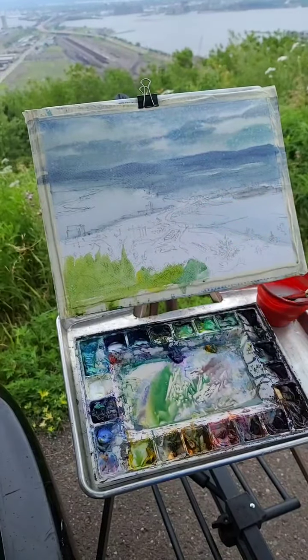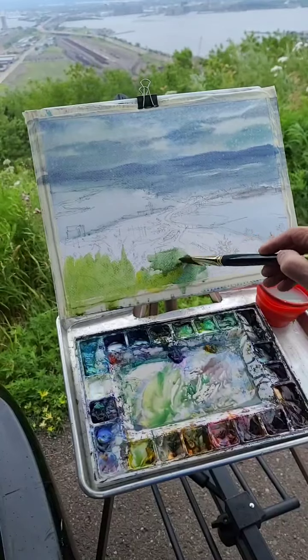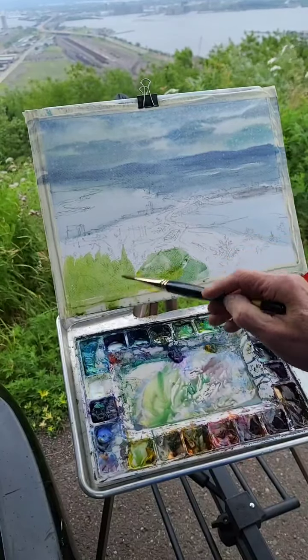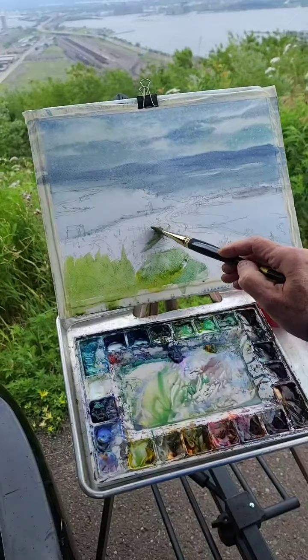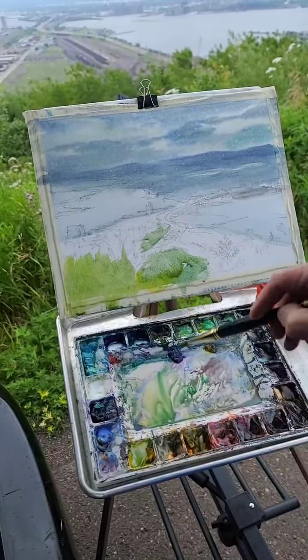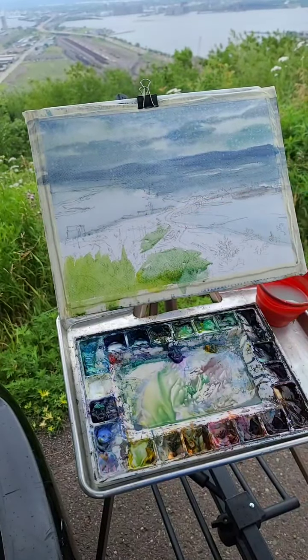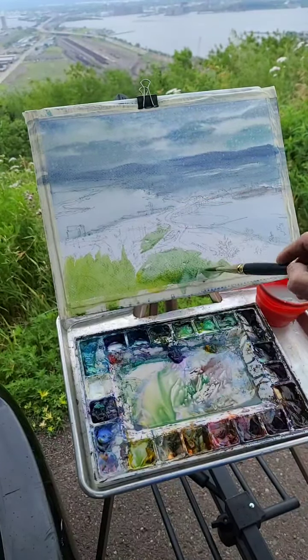And so I'm just going to go in here, get some of the light green, go back into this area where the land is way in the distance. And I'm going to break it up and make it hard edged because I just want that to look like it's way back there. And the water, basically, I just put a light tint of blue in there, and that's going to be enough. I don't think I need to do much more than that.